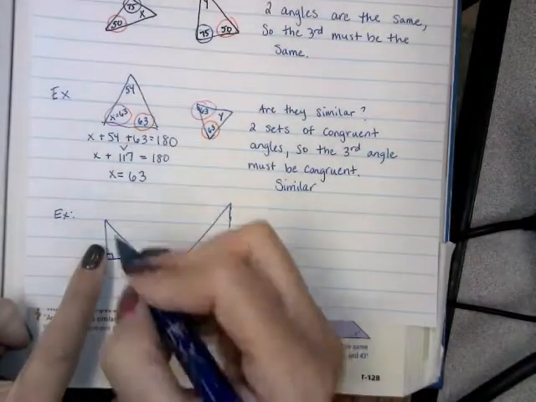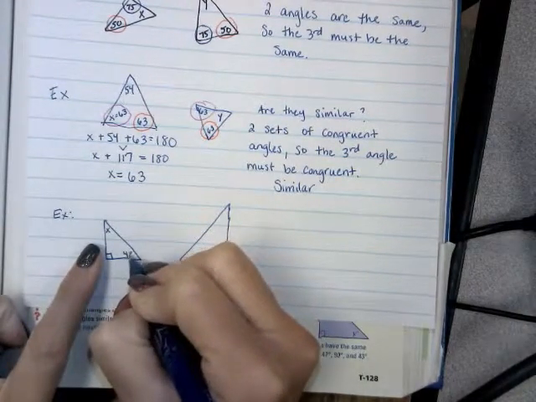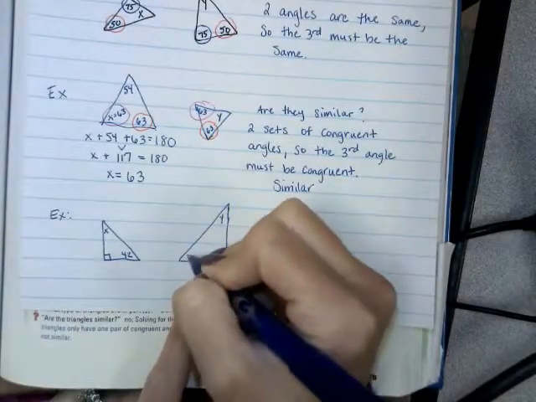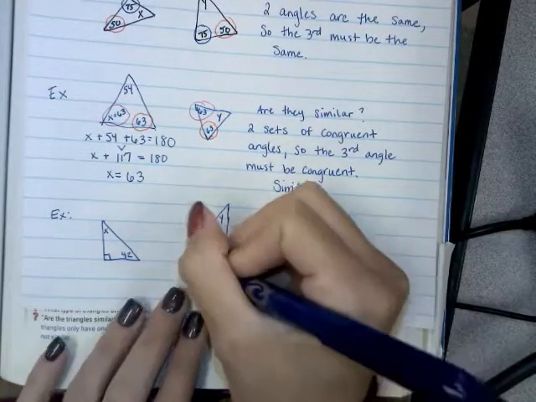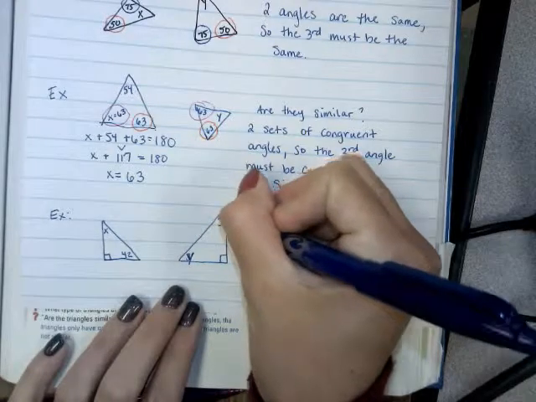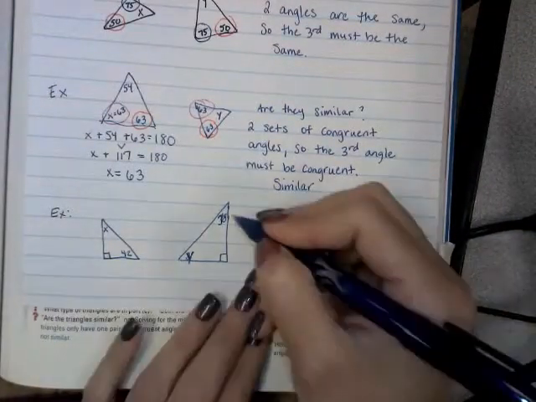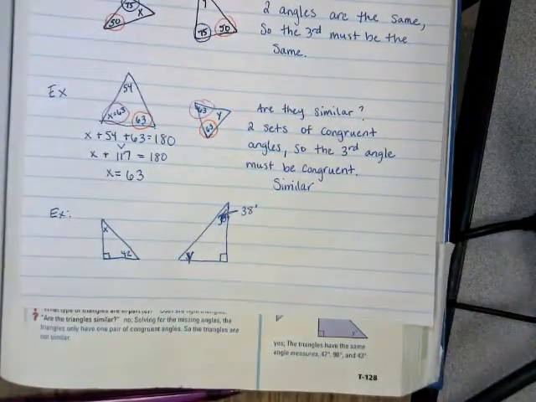This small triangle is going to have X and 42. And the bigger one is going to have Y and 38 degrees.